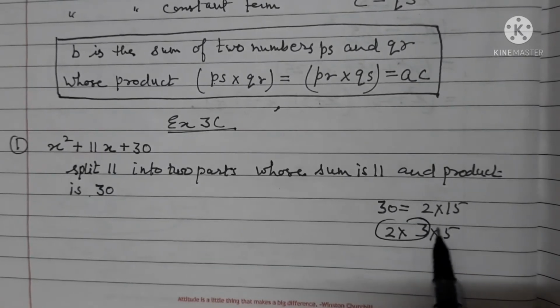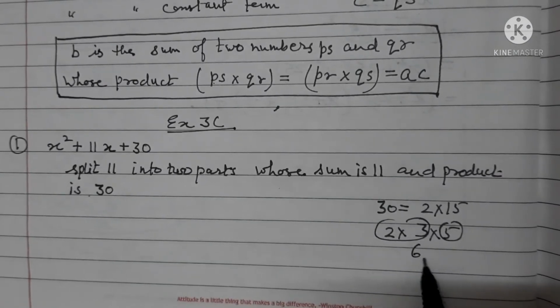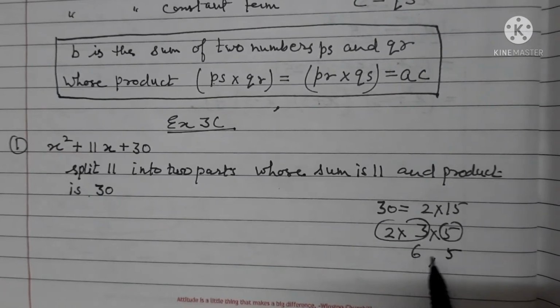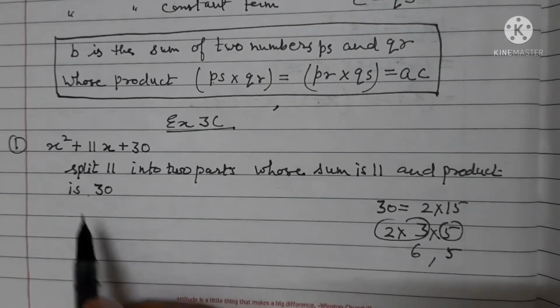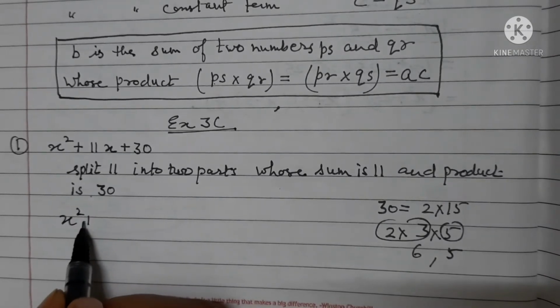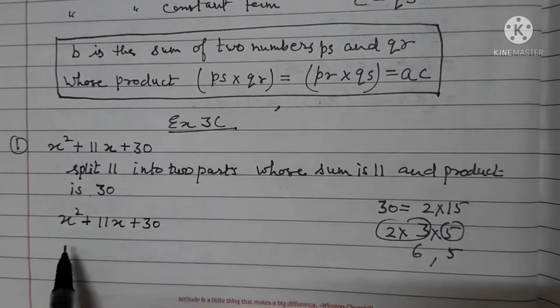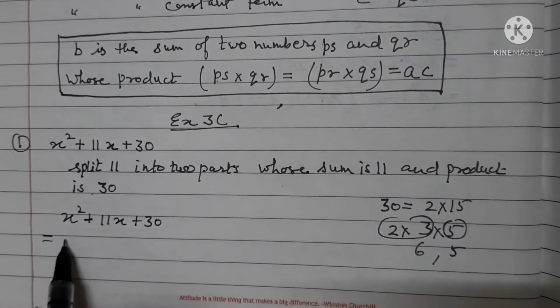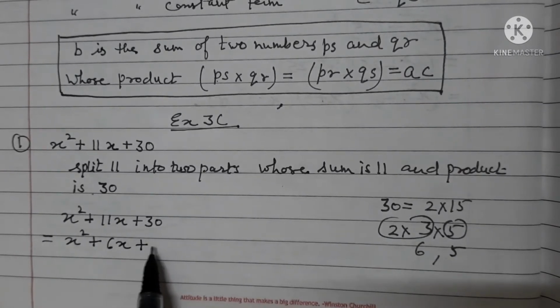So 6 and 5 make 11. So here you can take factors 6 and 5. The sum of these two numbers is 11 and their product is 30. So you can write it like this: x square plus 11x plus 30 is equal to x square plus 6x plus 5x.